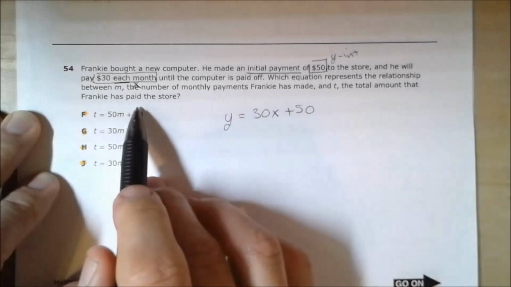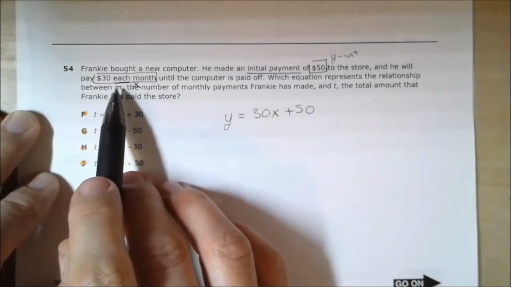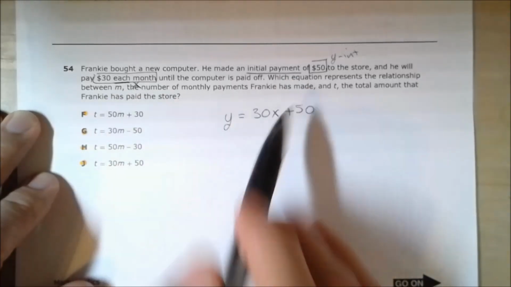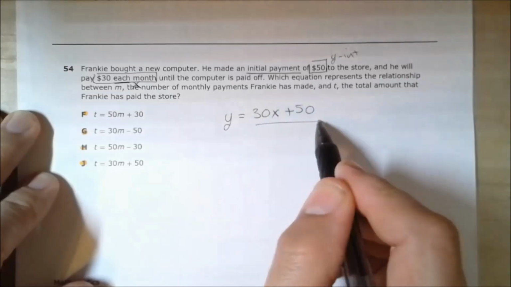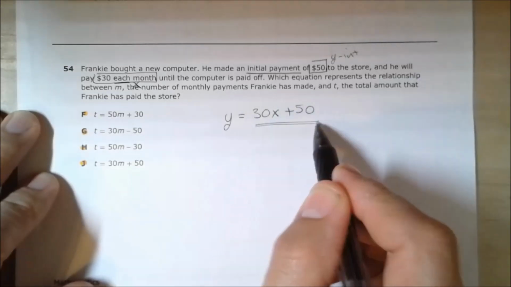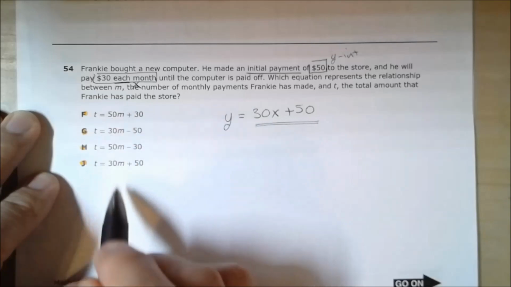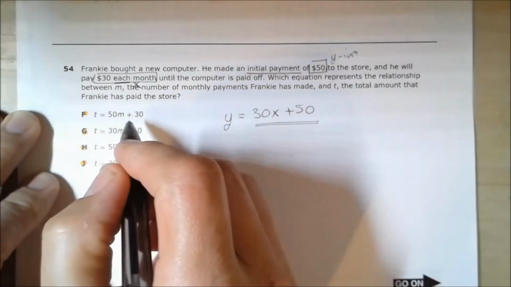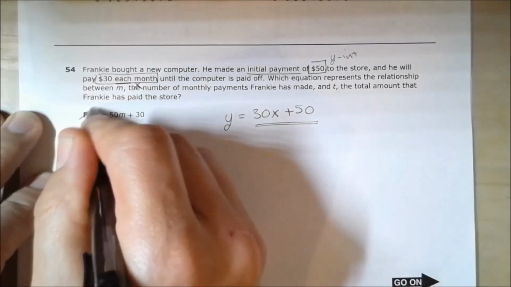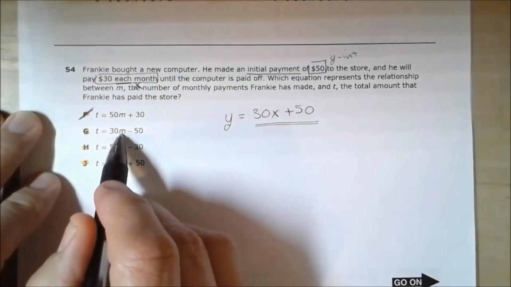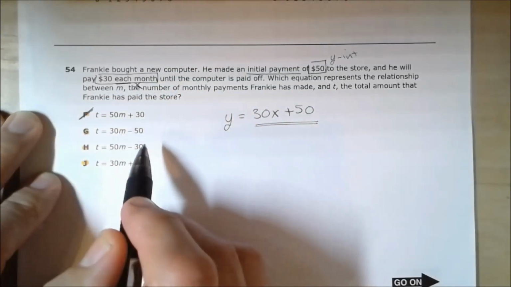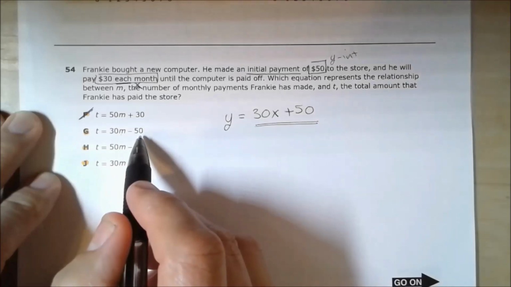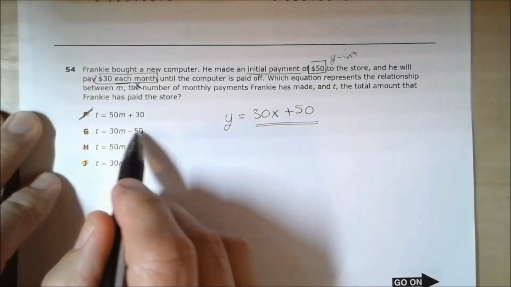Now notice instead of using x and y, they're going to be using m and t, but the equation still is going to look the same. So what's on this side of the equal sign is going to look similar to what's on this side of the equal sign right here. So if we look, we have 50m. Okay, well that doesn't say 30m, so that can't be it. This says 30m, that's good. And then it says minus 50.